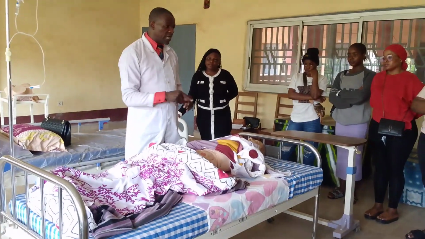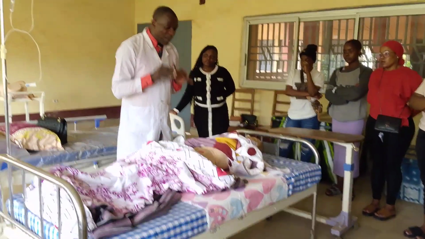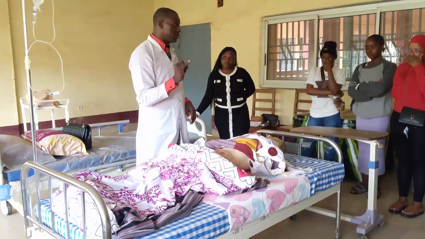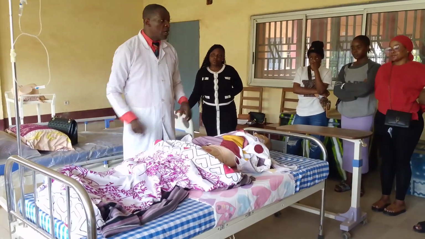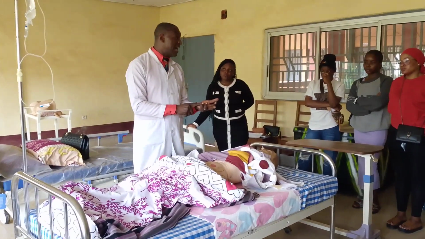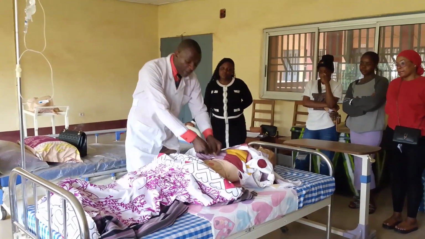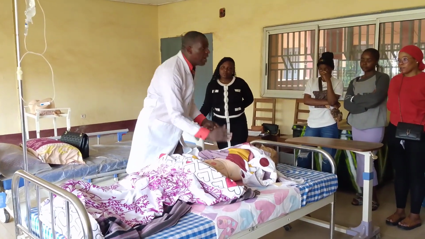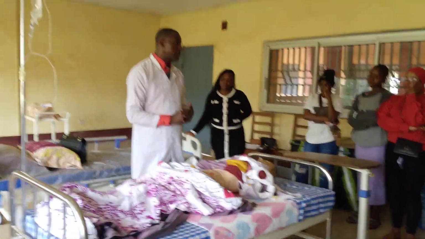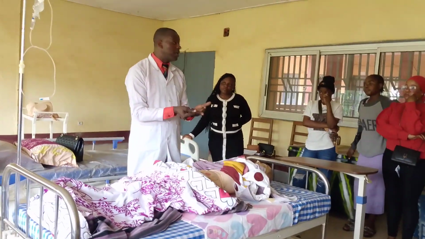And as you are touching the abdomen, upon palpation, what do you take note of? There are 6 elements you must record during palpation. 1, fundal height. Use your tape and measure the height of the uterus. That's why you record it first. Second element will be what? The lie.